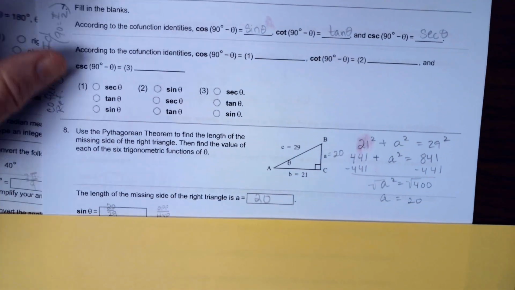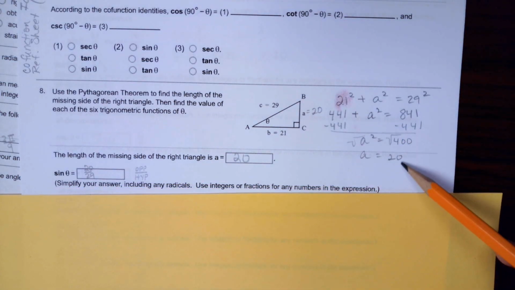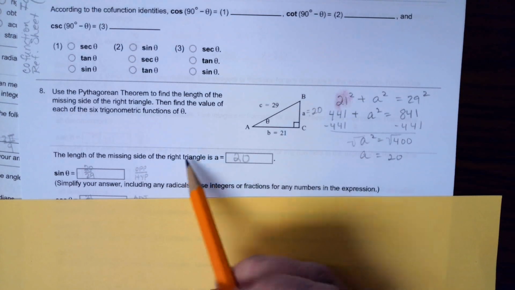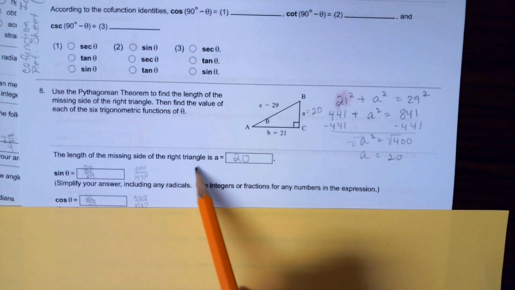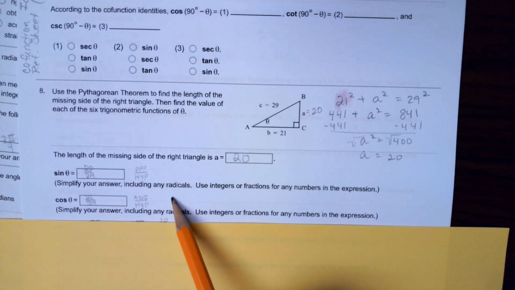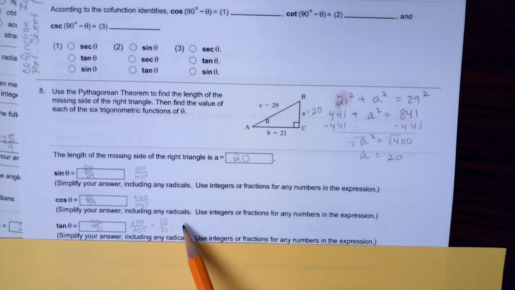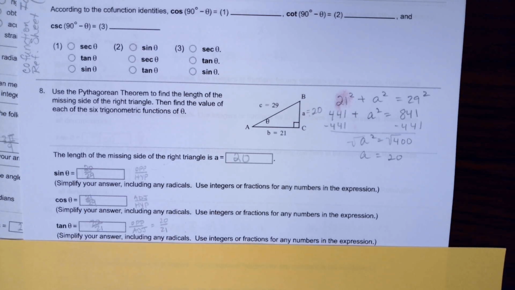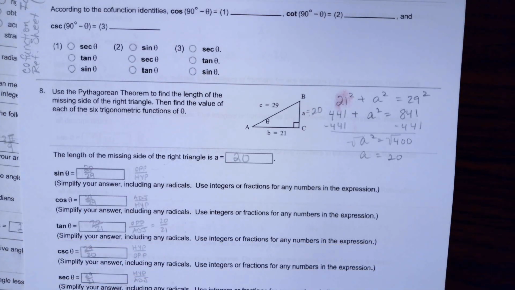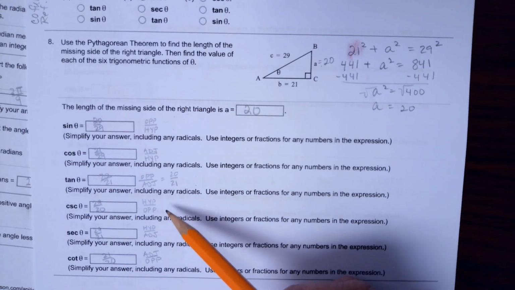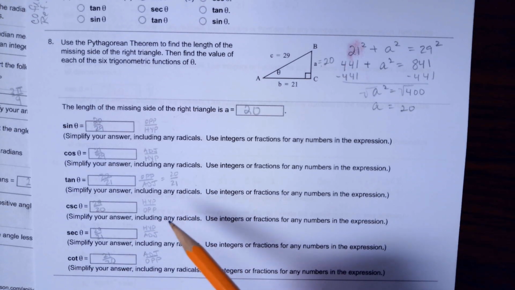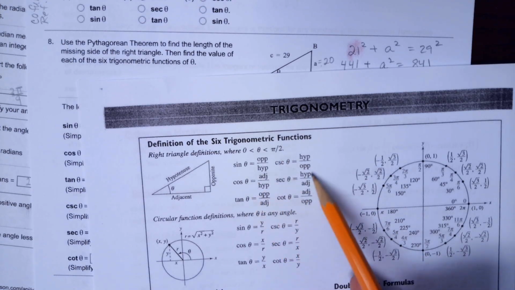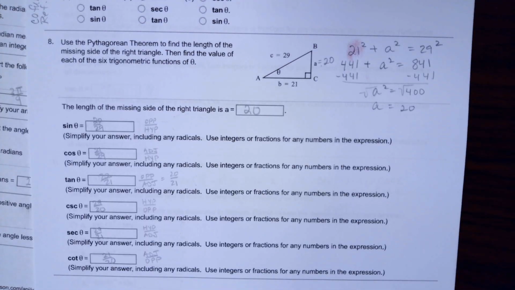Number 8, use the Pythagorean theorem. So just a basic Pythagorean theorem question. We get 20 for an answer here. And then you need to use your trig ratios. Sine is opposite over hypotenuse. Cosine is adjacent over hypotenuse. Tangent is opposite over adjacent. None of those simplified, so this was a pretty straightforward question. The reciprocals of those are here, and that's just your hypotenuse over your opposite, and your hypotenuse over your adjacent, and your adjacent over your opposite. Once again, I'm going to the reference sheet, and I'm getting those ratios from there.